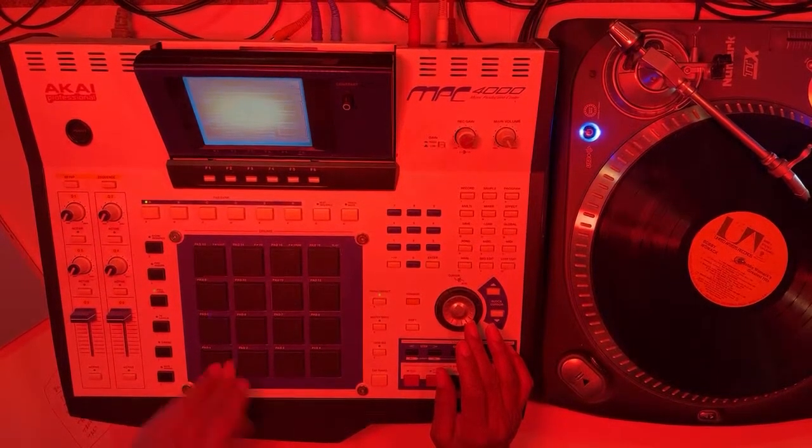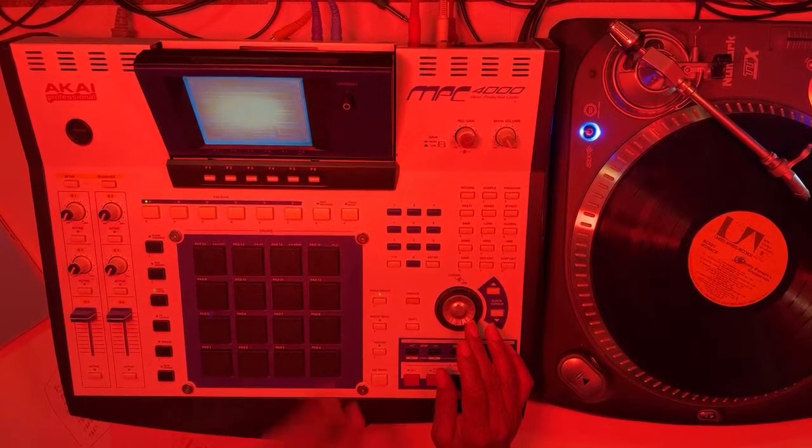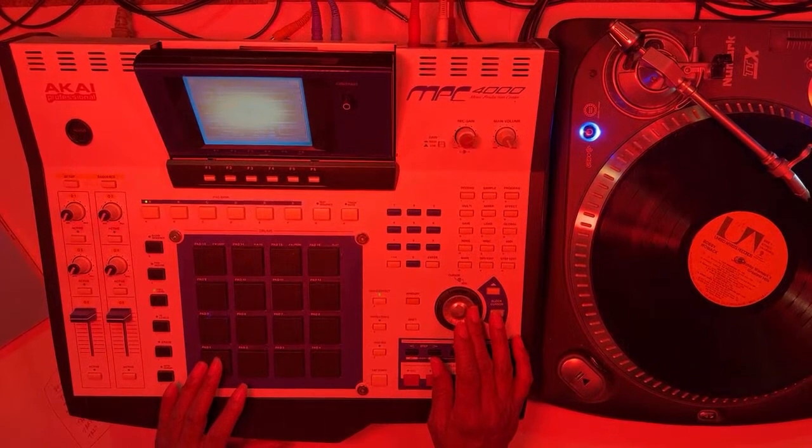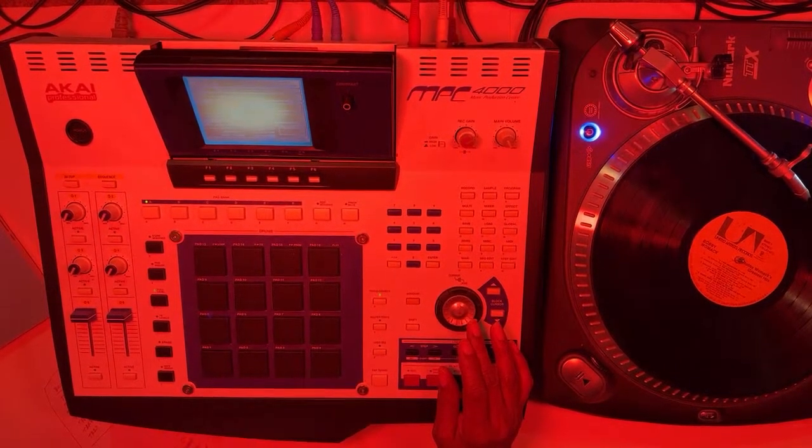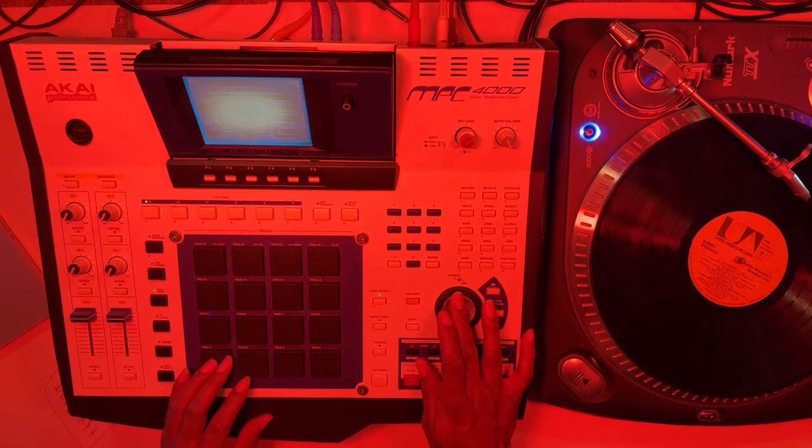Everybody claims that they want. 75 is good, but I think I'm gonna go up to 80. I like 75.